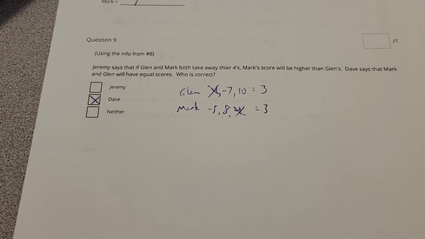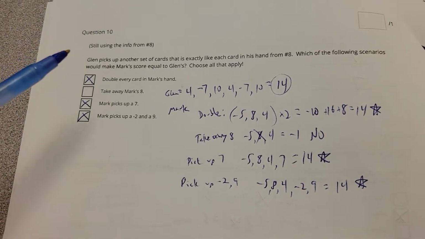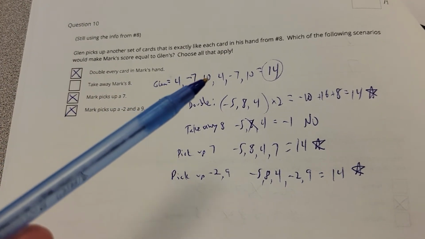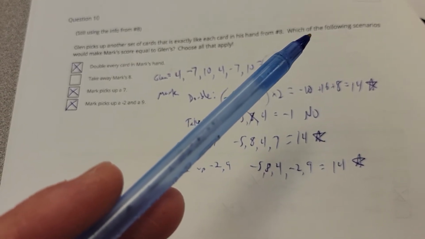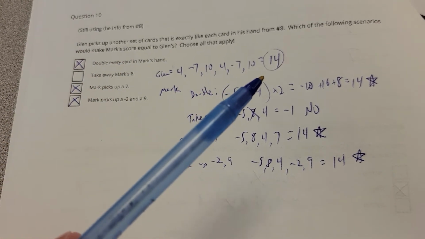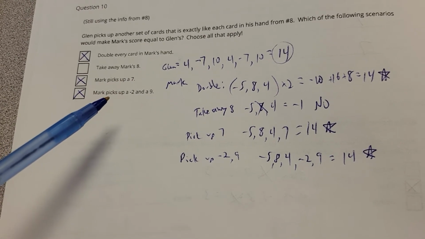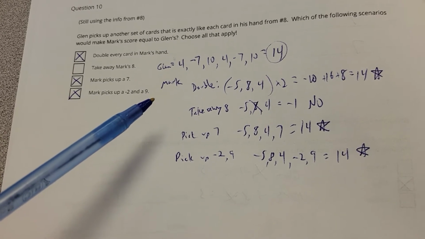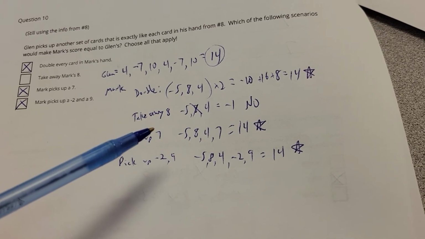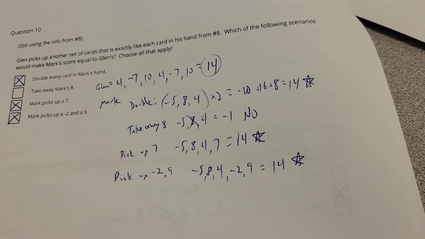All right, and just about wrapping on up here, we have info from number 8 still about those cards. Glenn picks up another set of cards that's exactly like his hand from number 8. So Glenn gets the exact set of cards again. So now he's got 14 points. So which of the following scenarios will make Mark's score equal to Glenn's? Well, if Mark just doubled every card, he'd get the same score as Glenn. You get the 14. Mark picked up a 7. 7 plus 7 is 14. And Mark picks up a -2 and a 9. Well, that would give him 7 more points, which 7 plus 7 is 14. So you can see in each scenario here which ones actually would work. Gets to a 14, does not get to a 14. Gets to a 14, gets to a 14. So there we go.